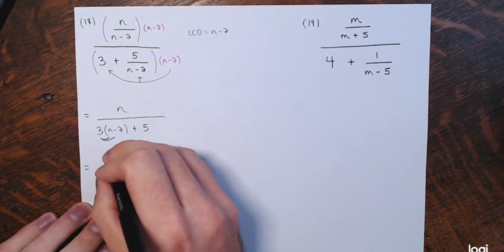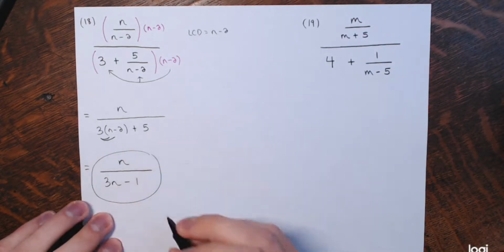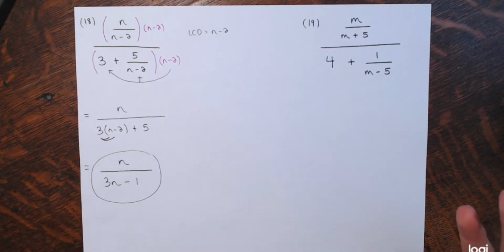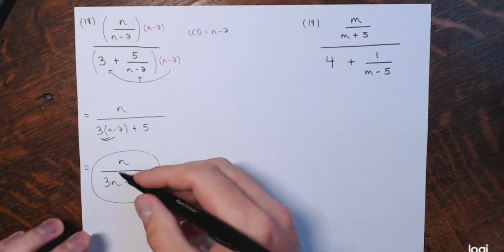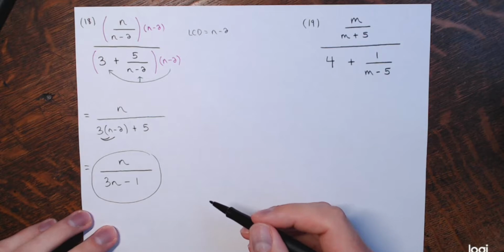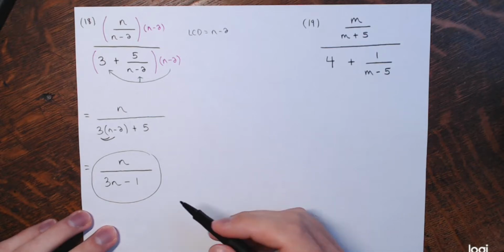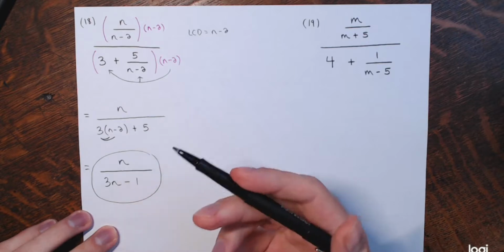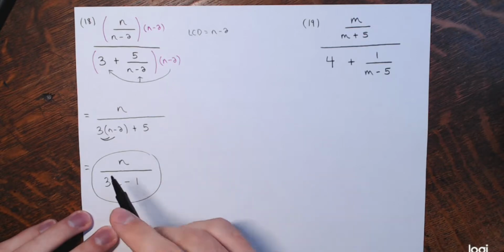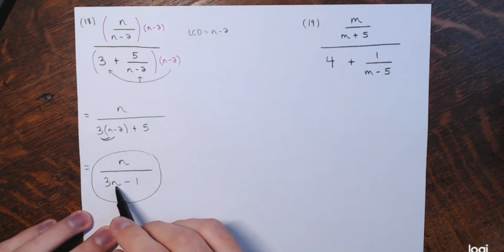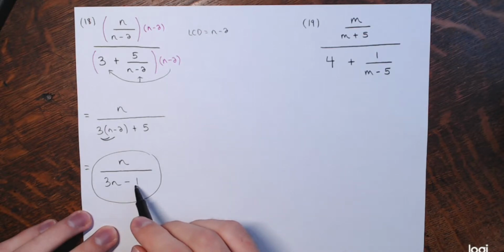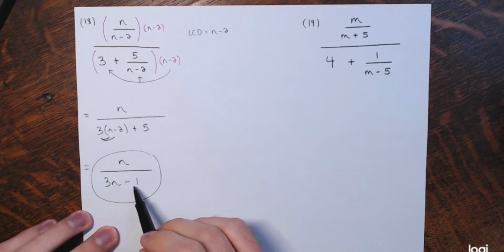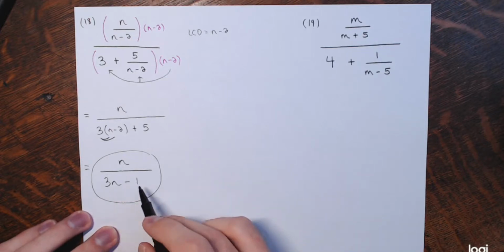And this is as simple as this gets, right? The numerator and denominator are already factored completely, and you can see that they don't share any common factors. Once again, please don't do the bad canceling. Too many people will cancel the n's just because they see them in the numerator and denominator, but this is not a factor of n. This is not 3n times negative 1. If it were, you could cancel the n. It's 3n minus 1. A difference, not a product.